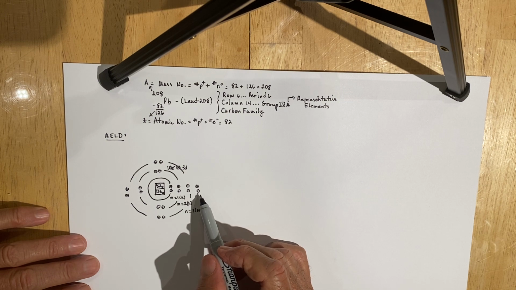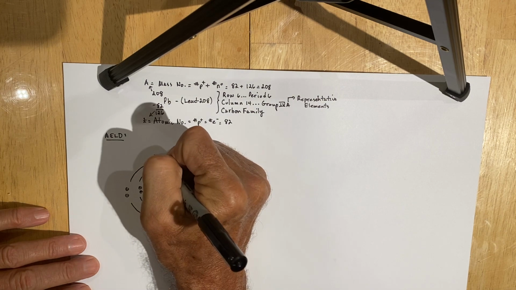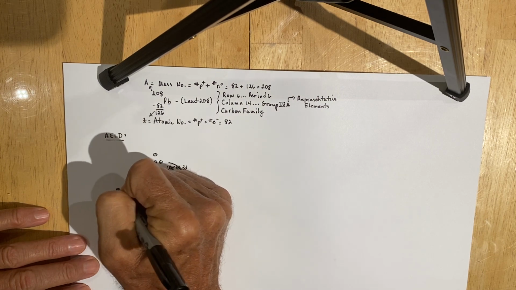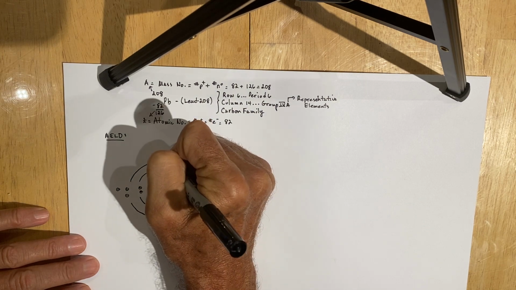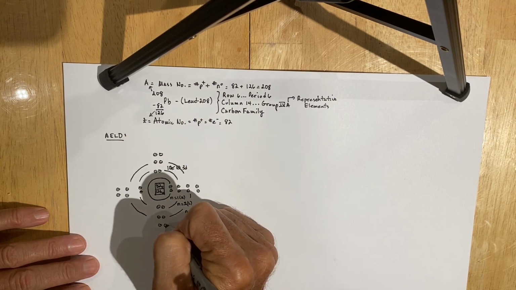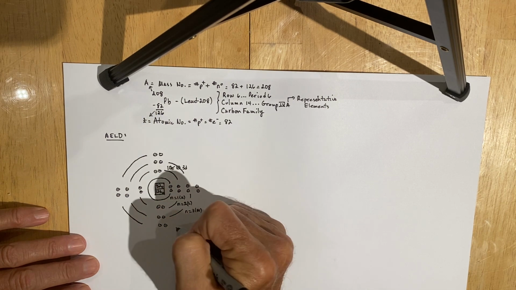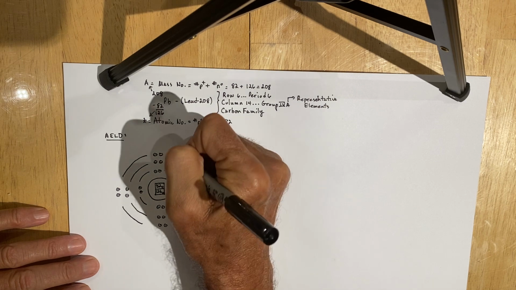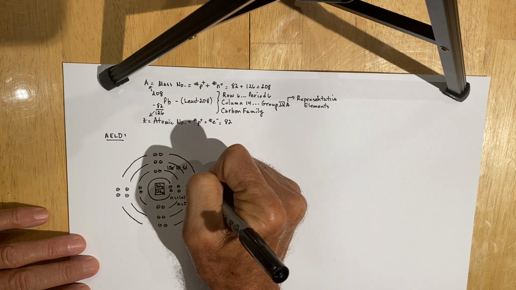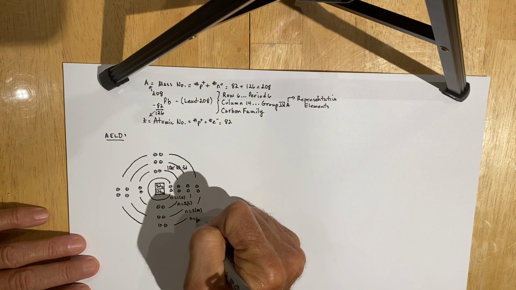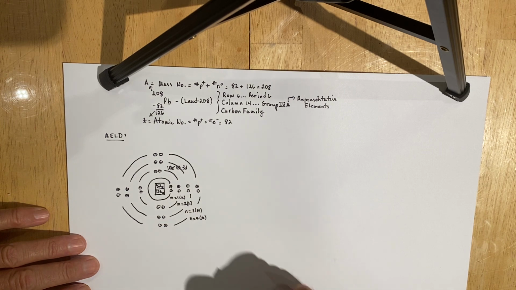Next, we move on to the 4p's, which would include the elements from gallium to krypton. By Hund's rule, once again, we're going to place 1 electron in each orbital of a sublevel before we pair them up. So now we've started the filling of the 4th energy level. We have a total of 8 on the 4th energy level, which is the N equals 4 or N shell. Once we fill the 4p, we are at krypton, so to speak, on the periodic table.